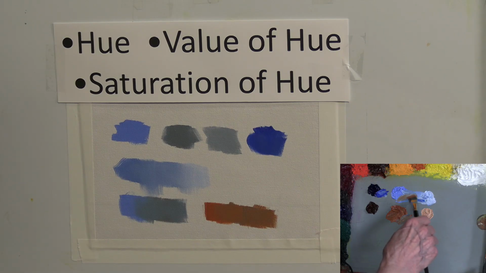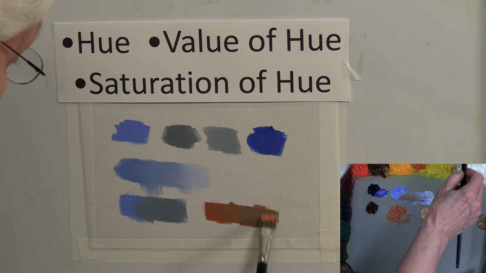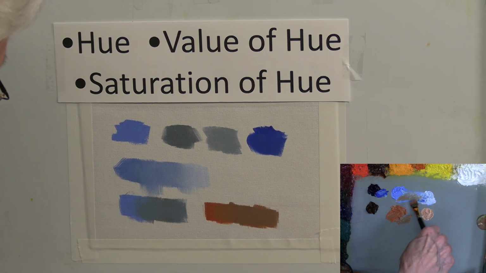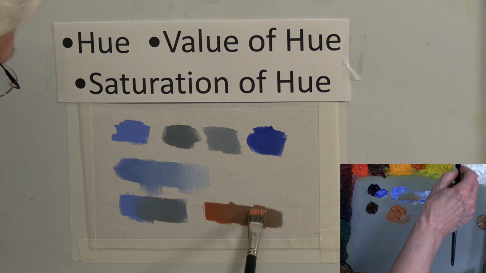So let's see, where are we going here? Oh yeah. And then I'm going to desaturate just straight hue for you. And we'll just get it up on here. So you see, you can do it with any set of complements.